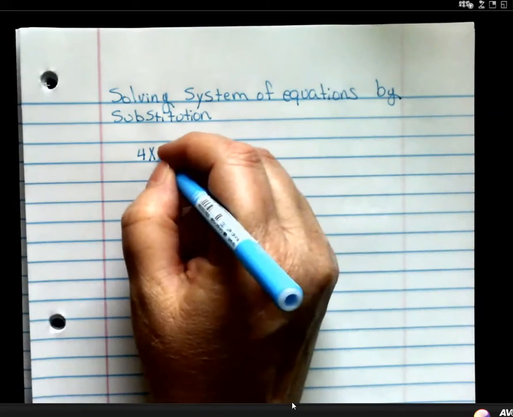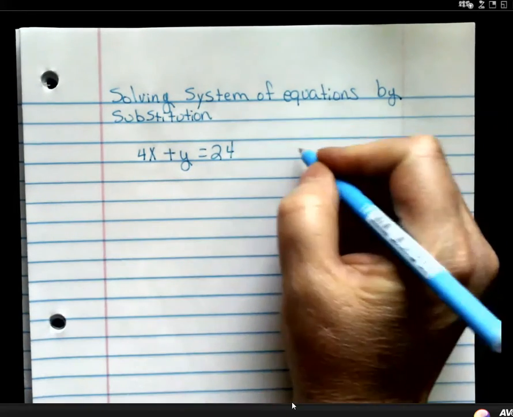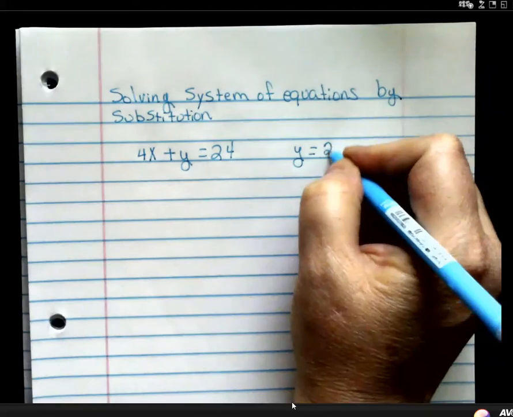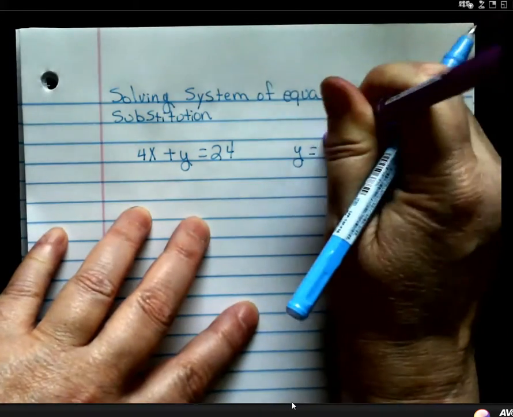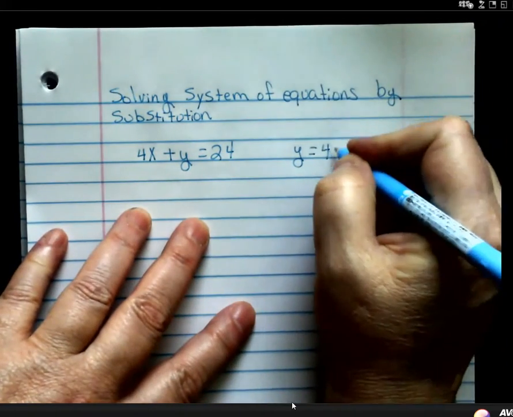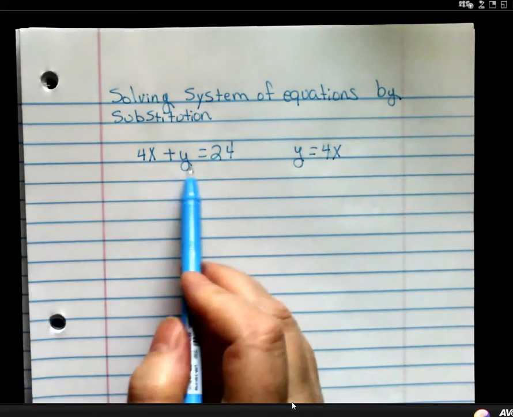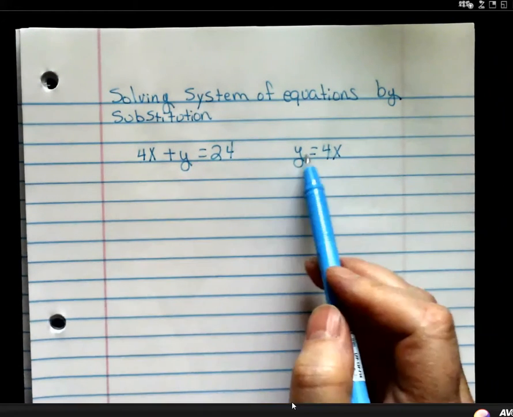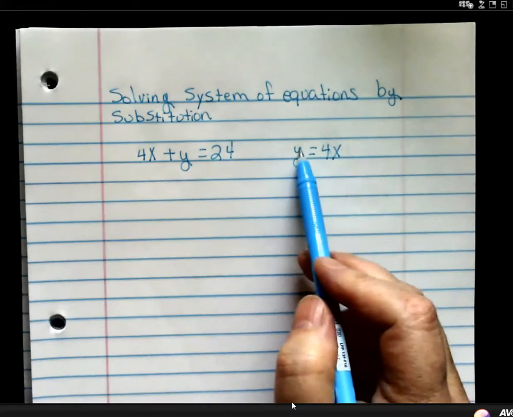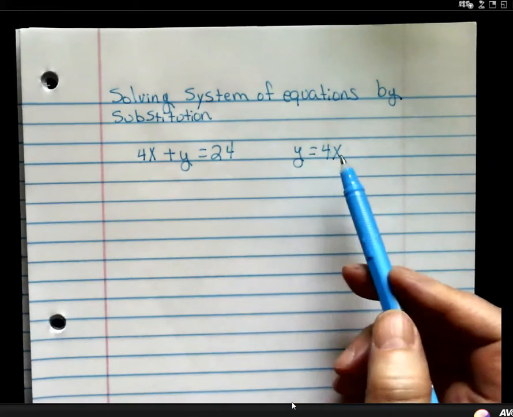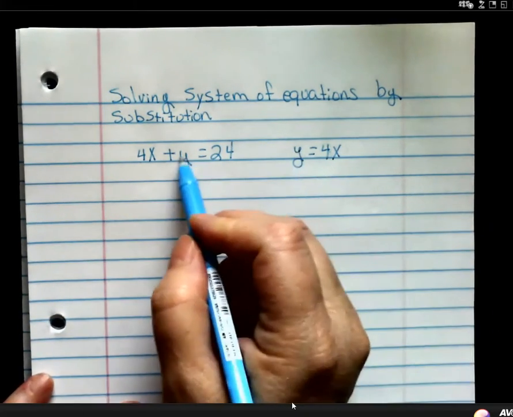Okay, so now we're going to talk about solving a system of equations by substitution. In order for you to be able to solve by substitution, one of your variables has to be solved for a single variable. For example, here we have the 4x and the y on the same side. Here we have y equals by itself because we want one variable by itself, because what we're going to do is substitute what y is in this equation.